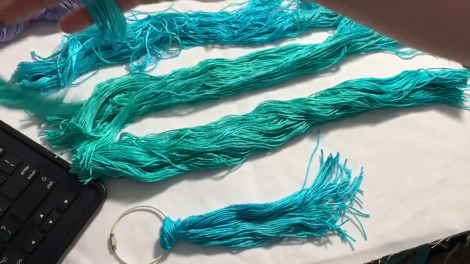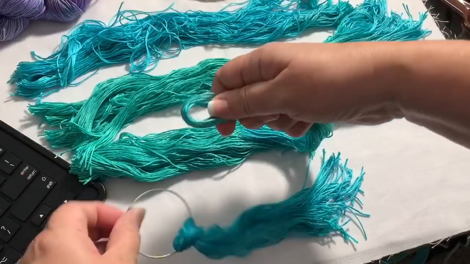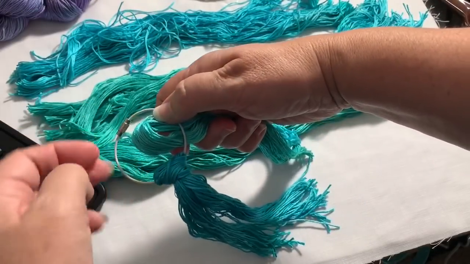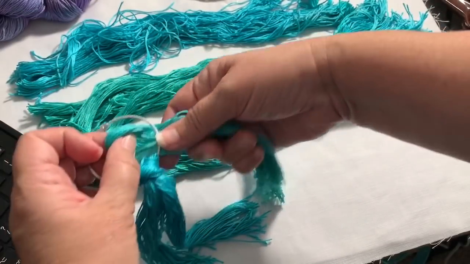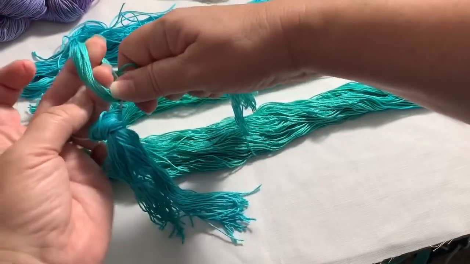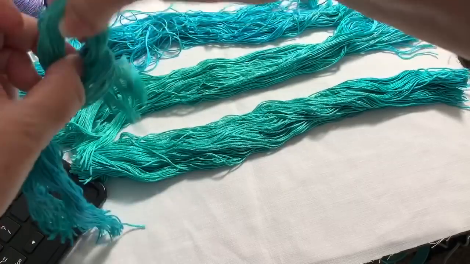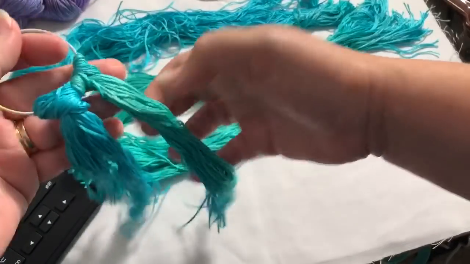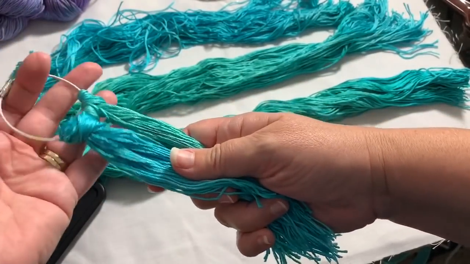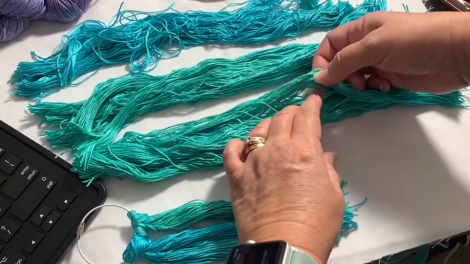All right, fold it in half. I have it looped, not looped yet. I have the loop laying behind the cable. Reach through, pull the tails up through the loop. And there it's looped onto the little ring. And then the last one.